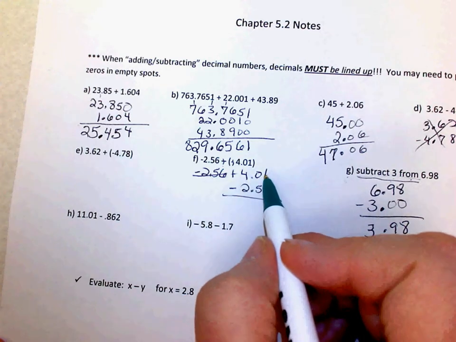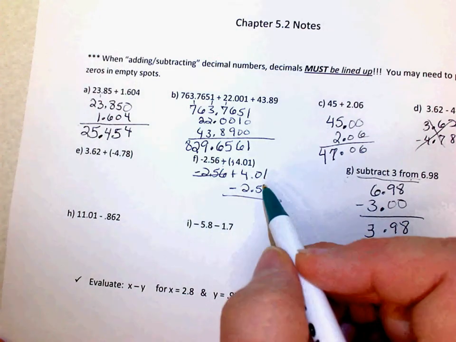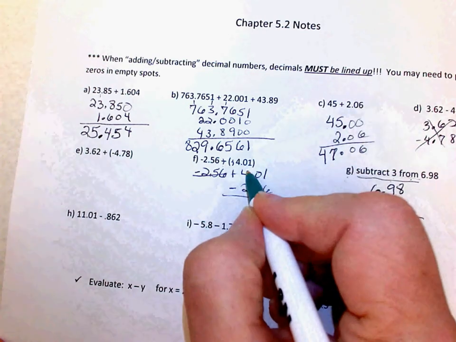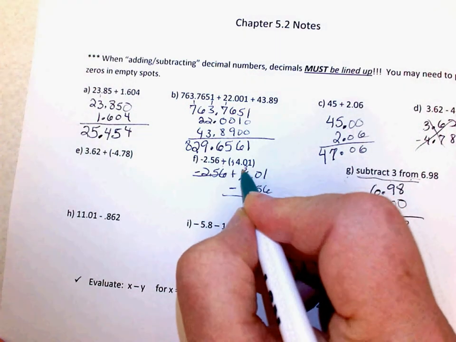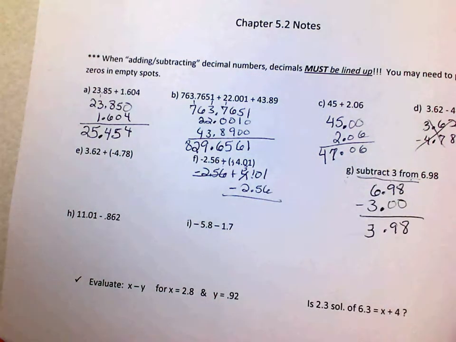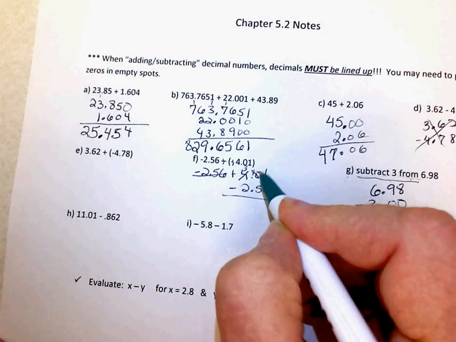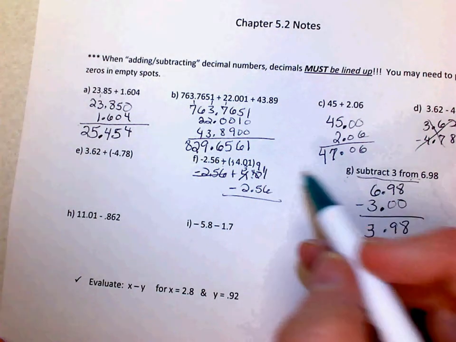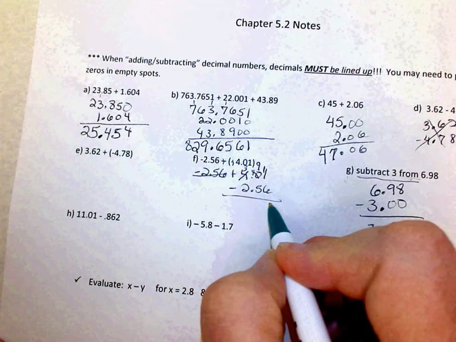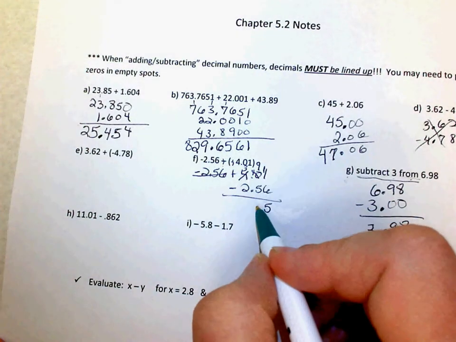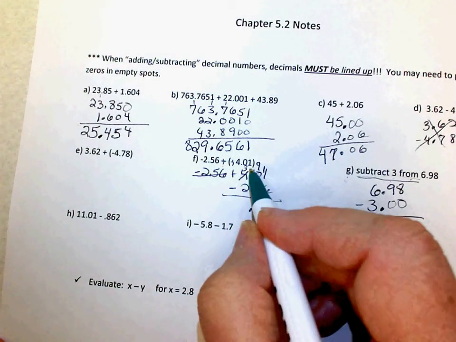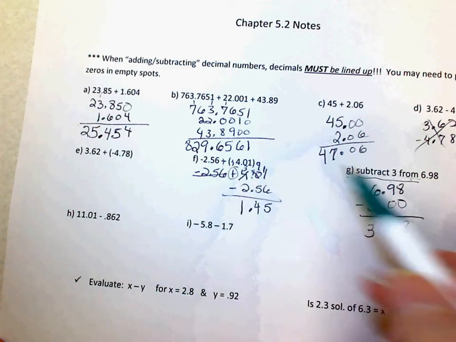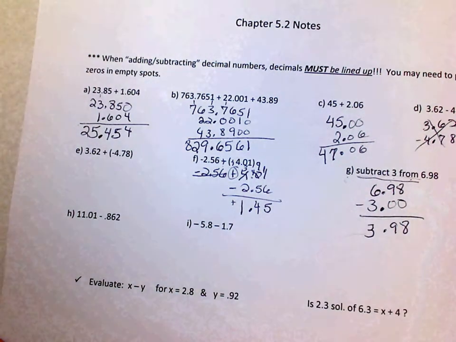So I'm just going to mark that out. And, ooh, 1 minus 6 I can't do. And I can't steal something from nothing. So I have to come all the way over to this 4, steal 1 from it, that makes that a 10. Steal 1 from that makes it a 9, and makes that an 11. So 11 minus 6 is 5. 9 minus 5 is 4. And 3 minus 2 is 1. The sign of our bigger number is positive, so our answer is positive.